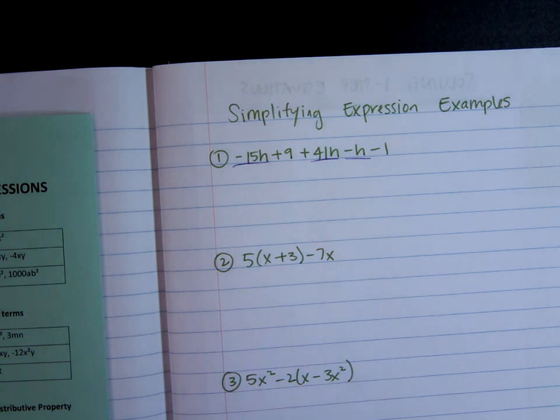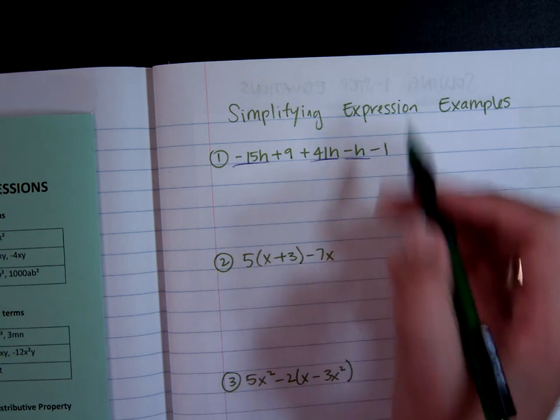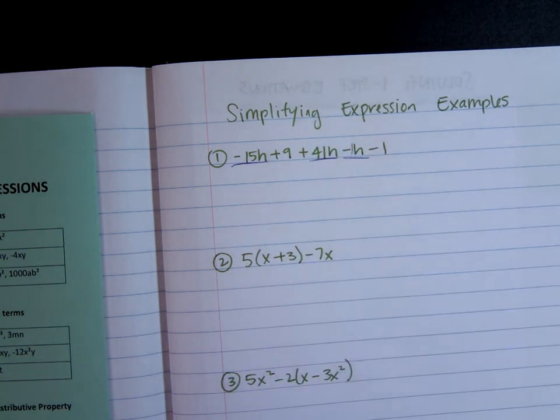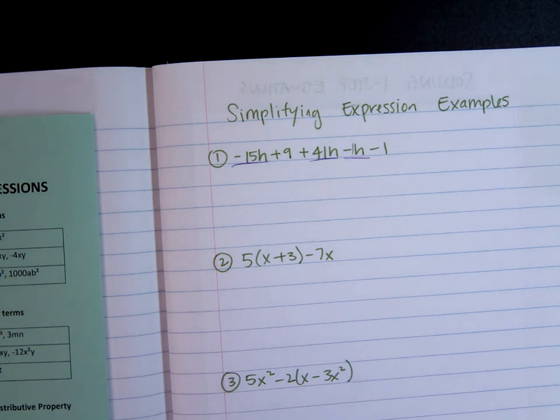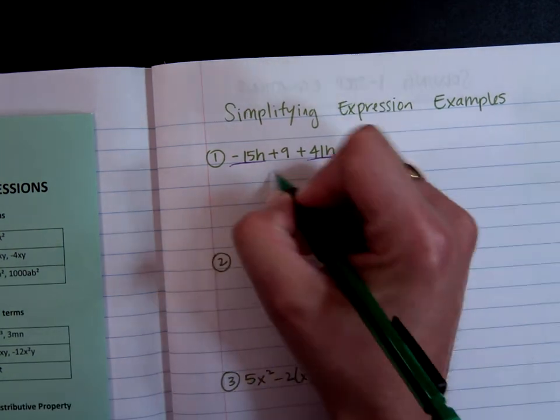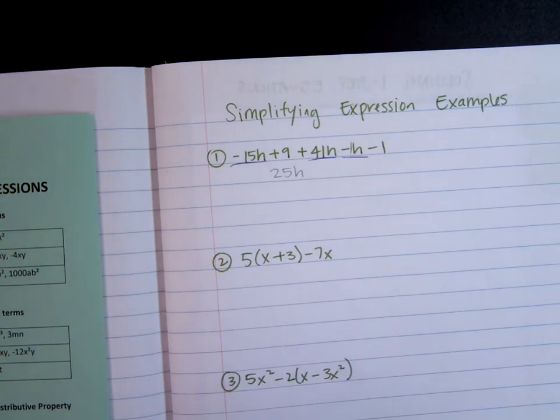So if I want to put all those together, I need to figure out what negative 15H plus 41H minus H, which is basically a minus 1H. Okay, so if you need to use a calculator, go ahead and do that. If not, do it in your head. So we're doing negative 15 plus 41 minus 1. So we get positive 25H.